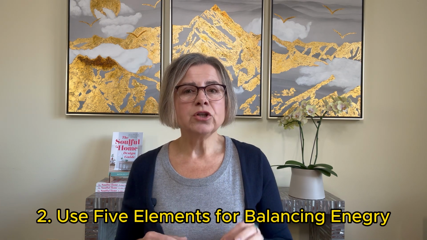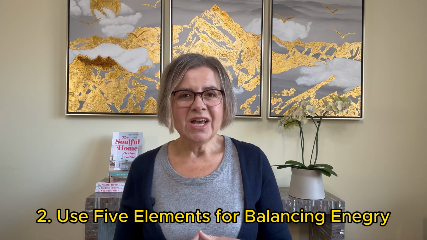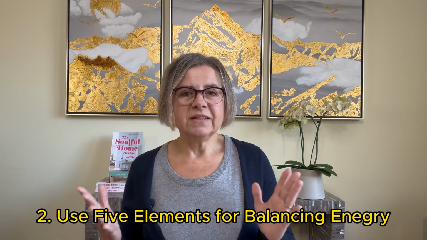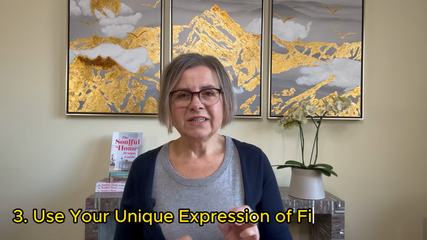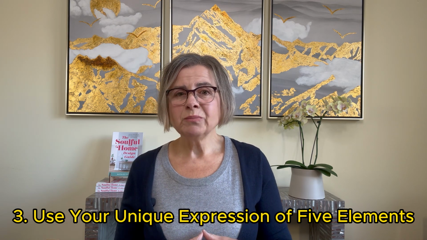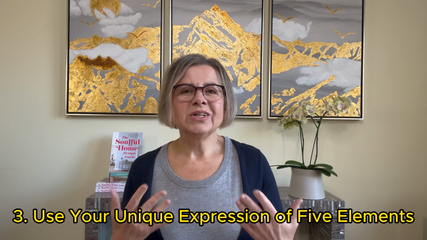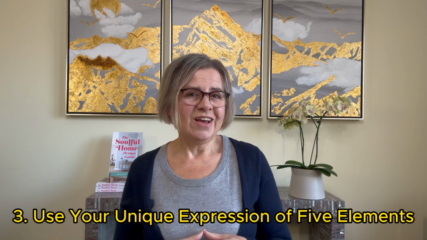Second, we need to ensure that no single element overpowers the room. Monochromatic spaces are never good. We use 5 elements for balancing the energy. Third, always add personal touches that resonate with you while keeping the Feng Shui principles in mind. It's all about you and your personal and unique expression of these energies.